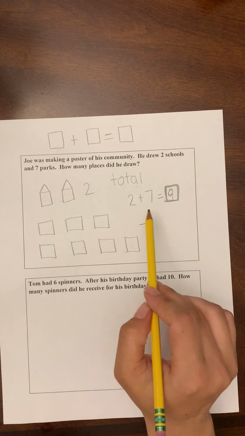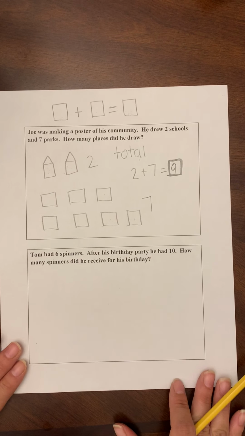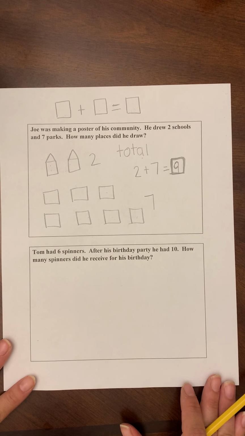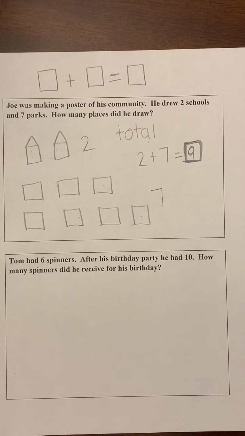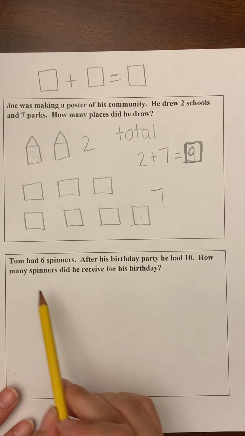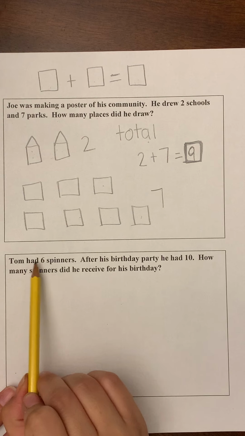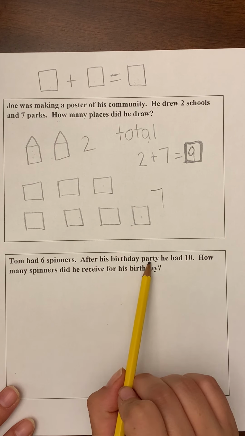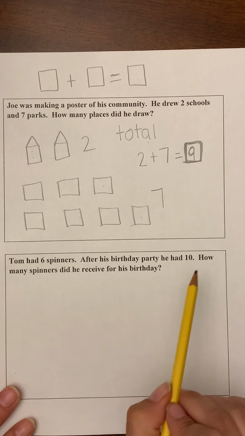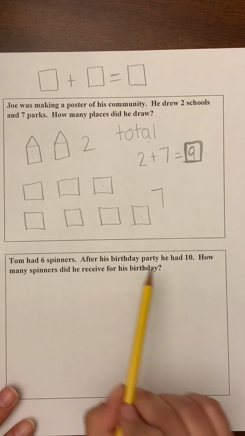All right, so with this problem, we found the missing total. Let's see about the bottom problem and see what we're doing here. First we read it, and then we really think about it. We give our brain time to think. Tom had 6 spinners. After his birthday party, he had 10. How many spinners did he receive for his birthday?